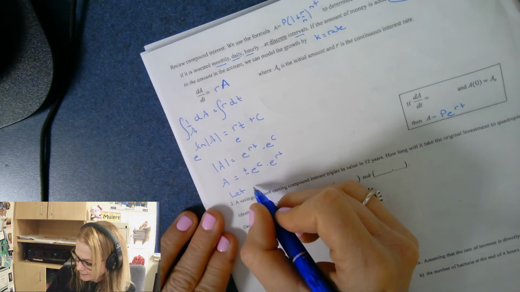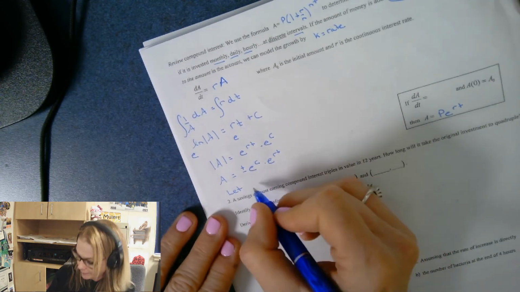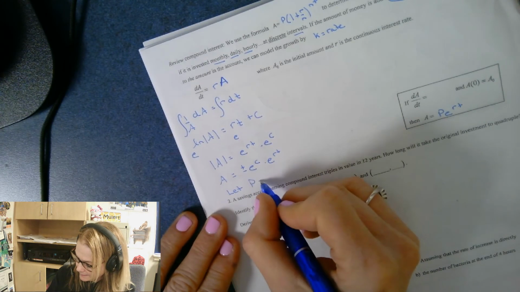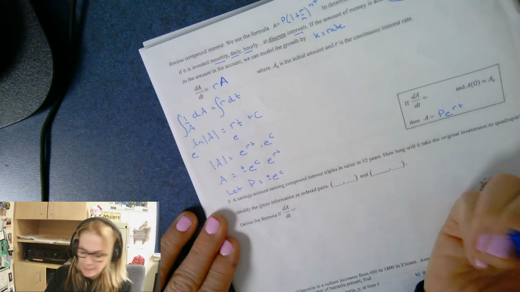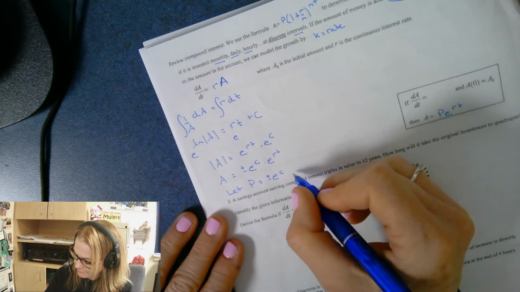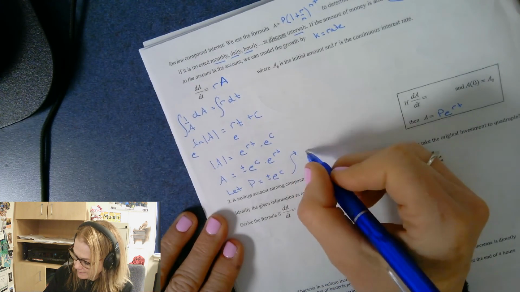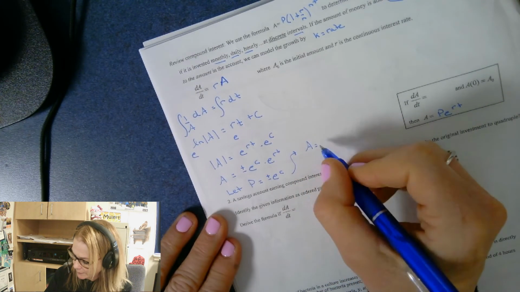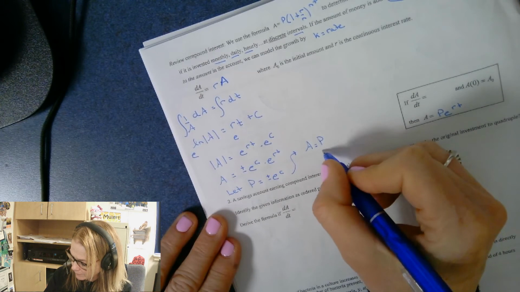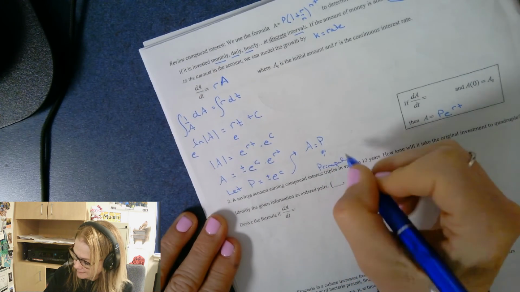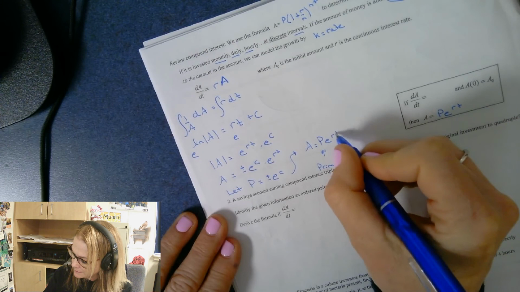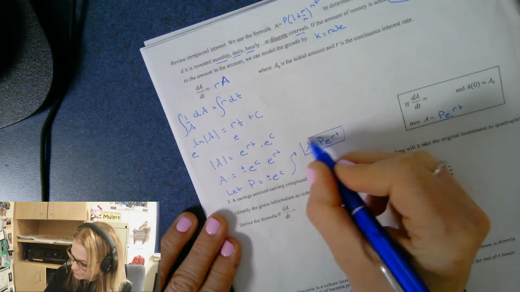You could let it be P or A sub 0, but since it's PERT, we're going to let P equal plus or minus e to the C. Here we have amount equals, it doesn't matter what we call the constant, so for PERT we call it P for principal, which is an initial amount, times e to the RT. So there you go, there's PERT.